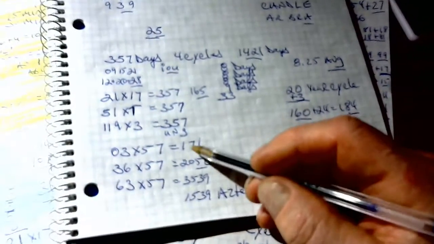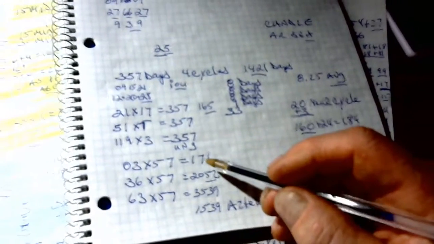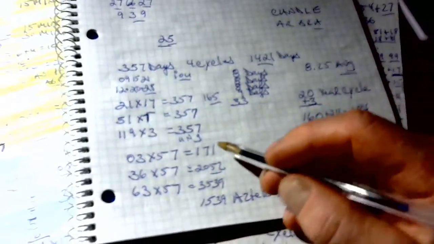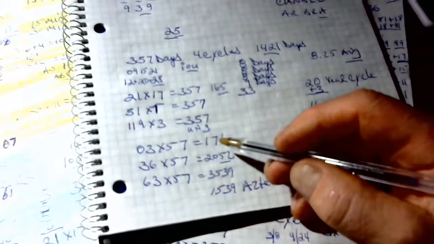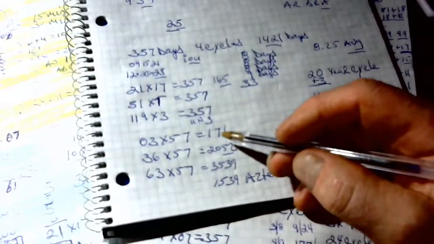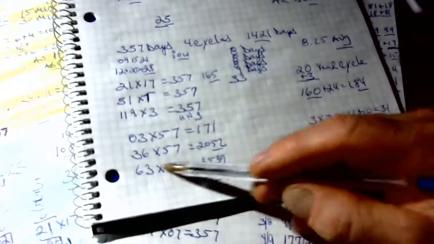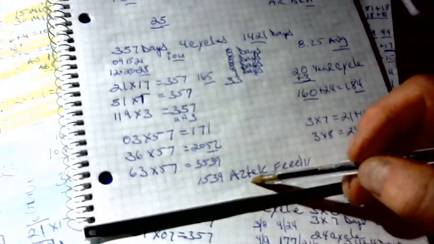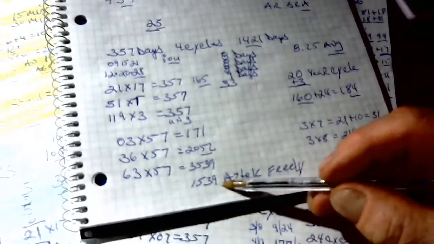This will recreate Mars. 1 times 7, 1 plus 7 is 8, and 7 equals 15. 8 and 7 is the separation of the gateway, because when you go to the supermarket, if it costs you 8 cents, it costs you 10 cents. If it costs you 7 cents, it costs you 5 cents. The difference between 36 times 57 and 63 equals 1539, connected to the Aztec Freelies. If you know about this, look this up.